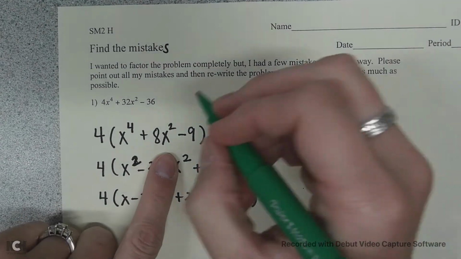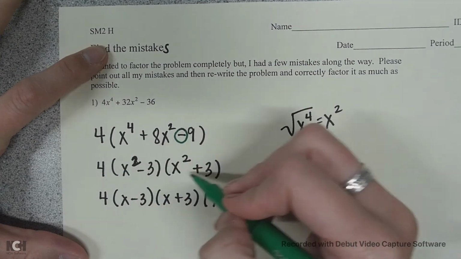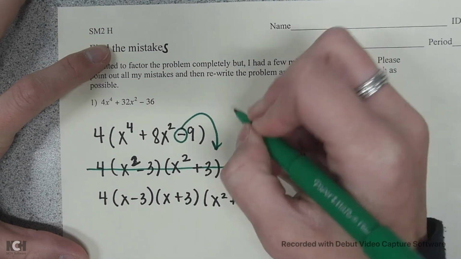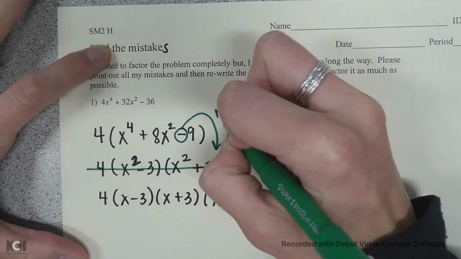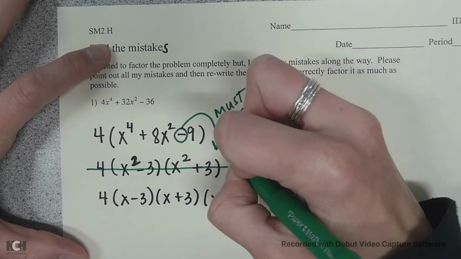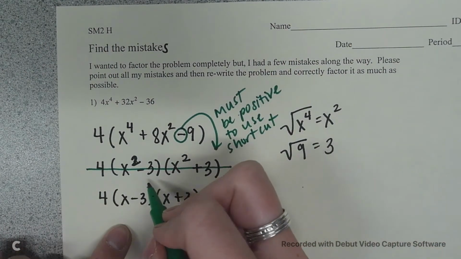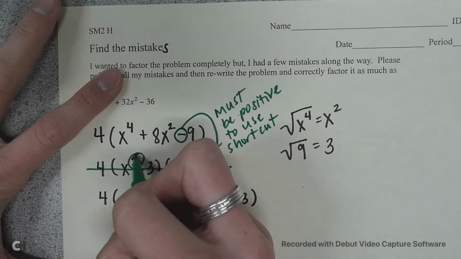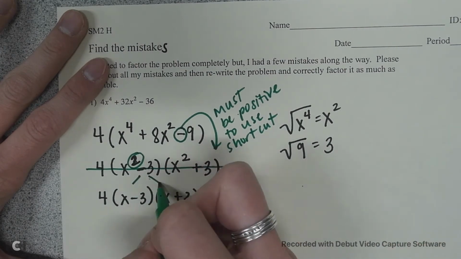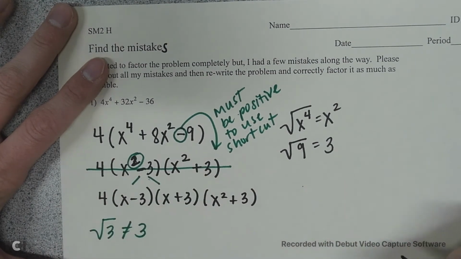And then right here, because this is not positive, I can't just do the square root of each and break it up. So this step is not going to work, because this would have to be positive. It must be positive to use the shortcut. Okay, and then also if you notice, I made another mistake here. I tried to split up this squared. I was like, oh man, if it's a squared, I can split it up because it's a difference. So I split that into this, but that's not going to work because the square root of 3 is not equal to 3. Silly.